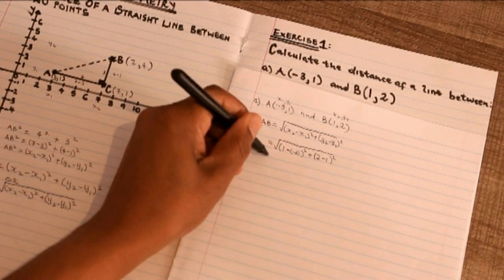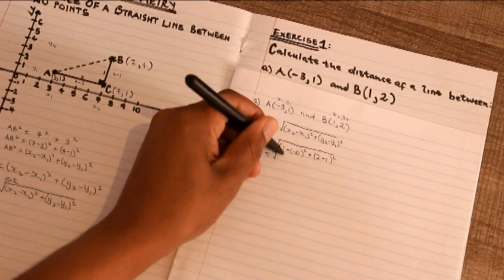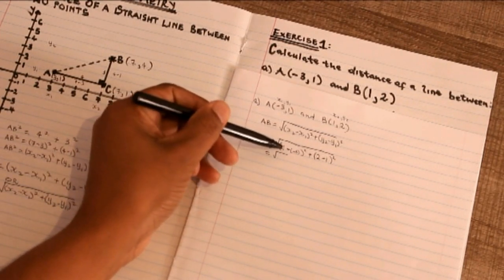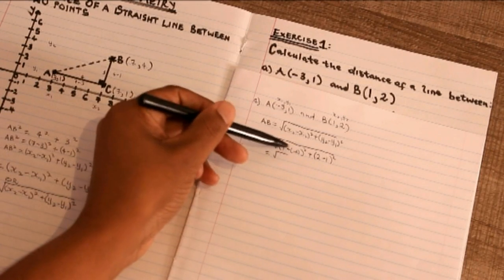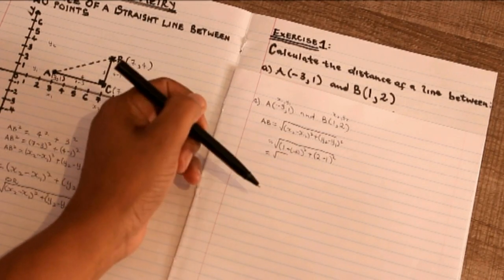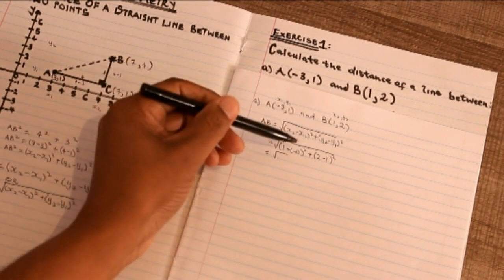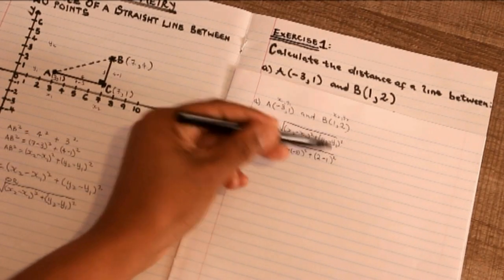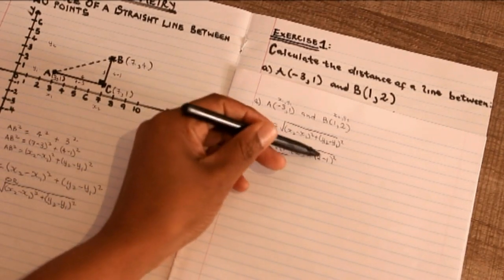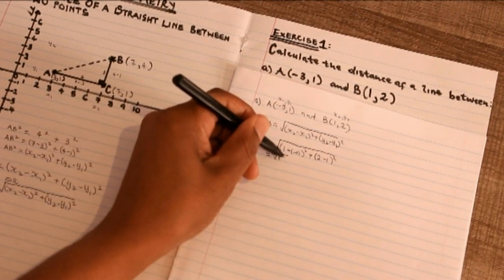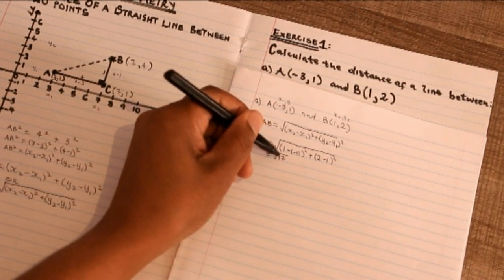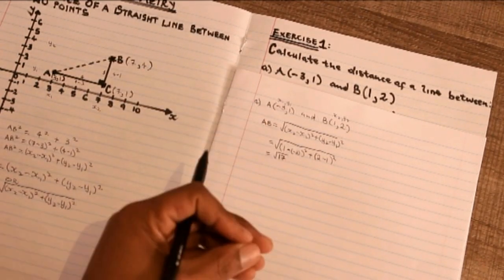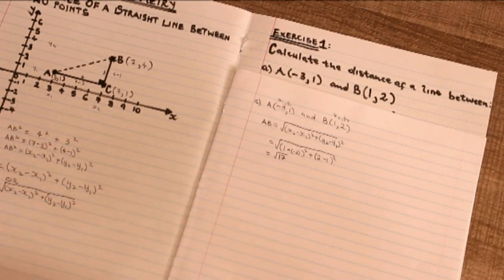This will ultimately come to the square root of, now look at this, 1 minus negative 3, negative times negative is positive, so it's 1 plus 3, which is 4. And what is 4 squared? It's 16, 4 times 4. And then what is 2 minus 1? It's 1, and 1 squared is 1. So what is 16 plus 1? 16 plus 1 is 17. So you leave it as it is. It is in simplified surd form because you cannot break it down further. So this is the square root of 17.